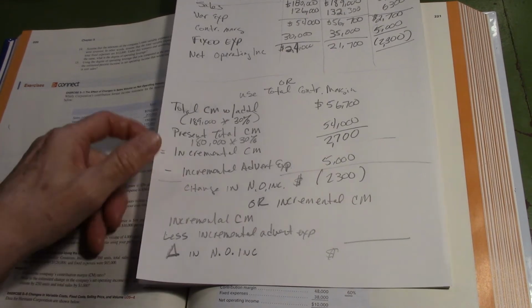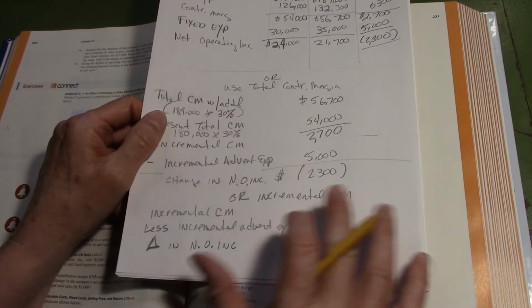Or I could just use my incremental contribution margin.